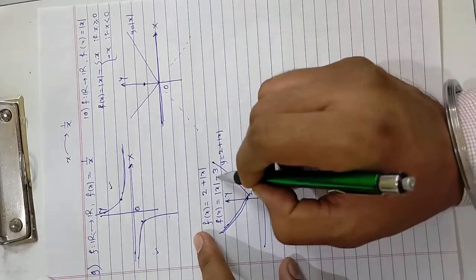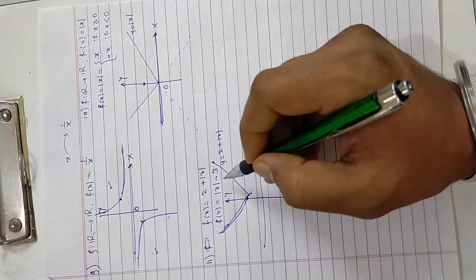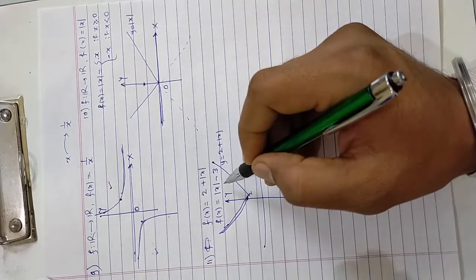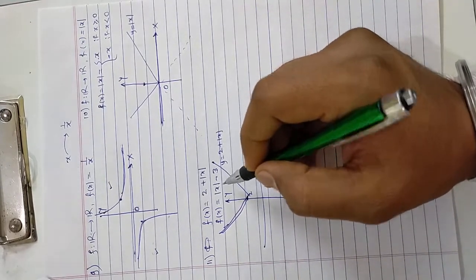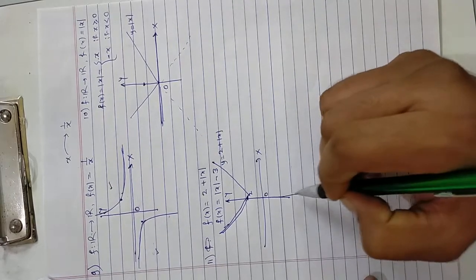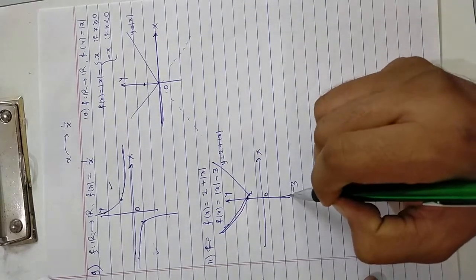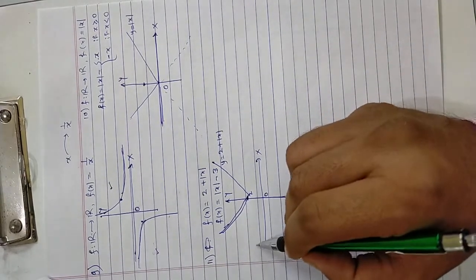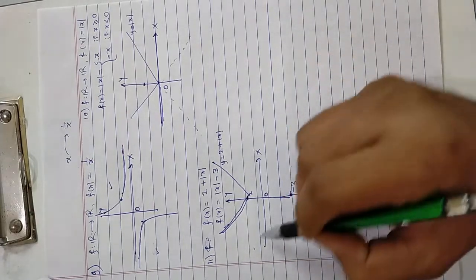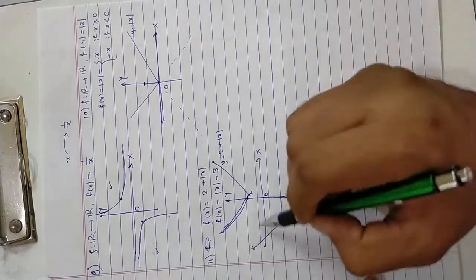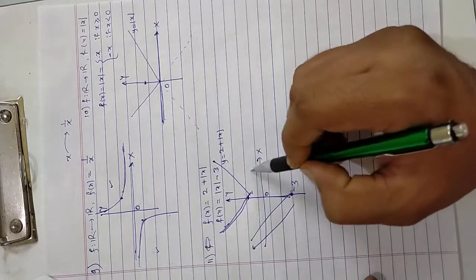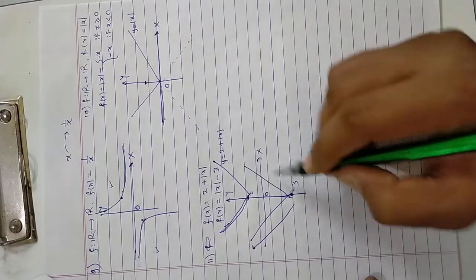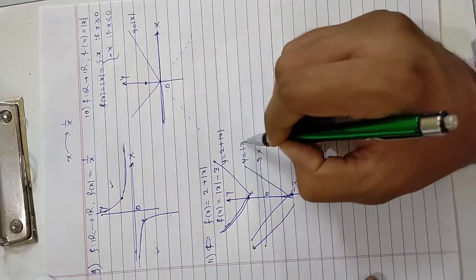If mod x minus 3, every value of the function will be shifted downward by distance 3. So if this is minus 3, the graph of mod of x minus 3 will be this. Sorry, it is wrong. So this is the graph of y equal to mod x minus 3.